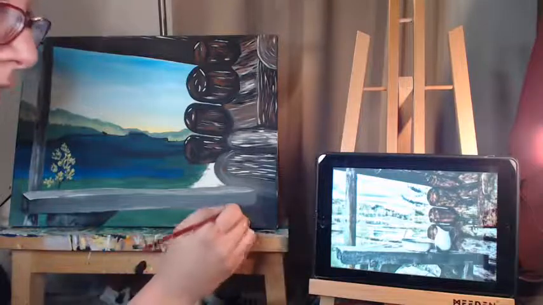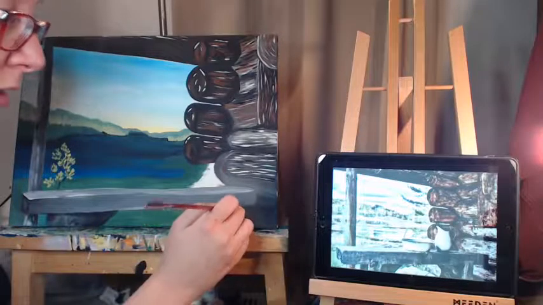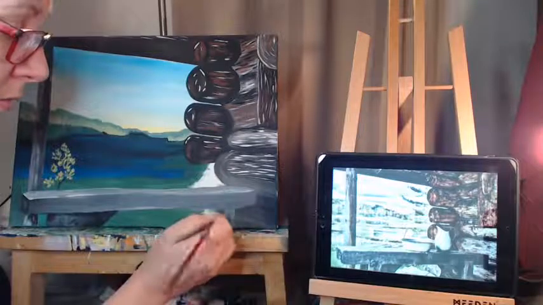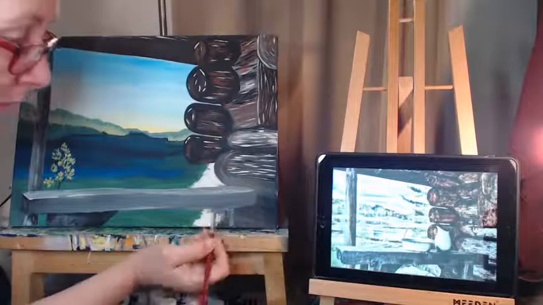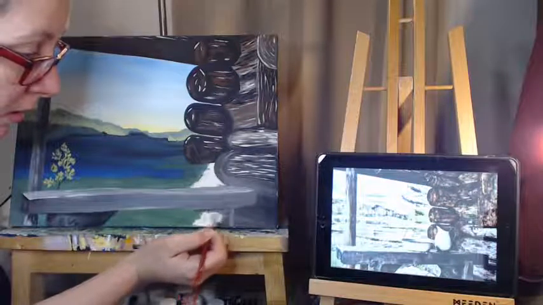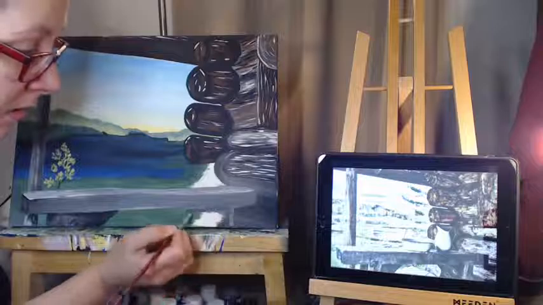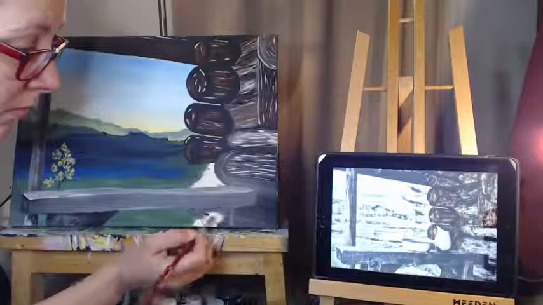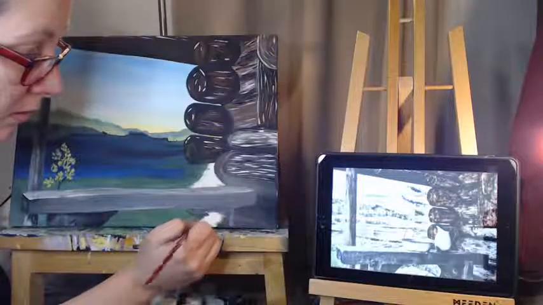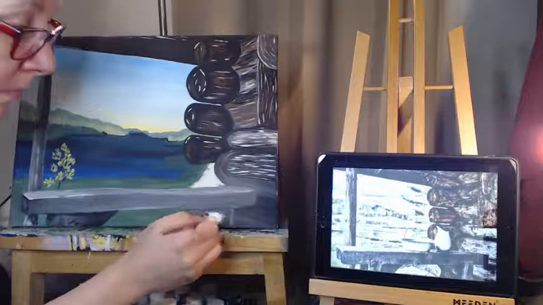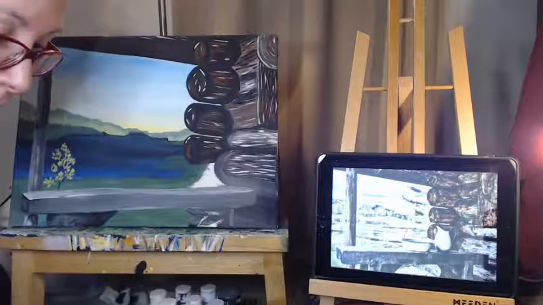So what do we got? About here-ish, it comes down. Kind of get a bit more black. And then it's going to go underneath it like that. And then come down. And then come down like this. Perfecto. And then we're just going to fill in this area.